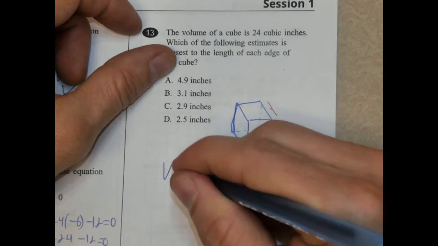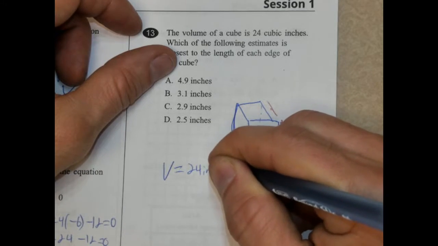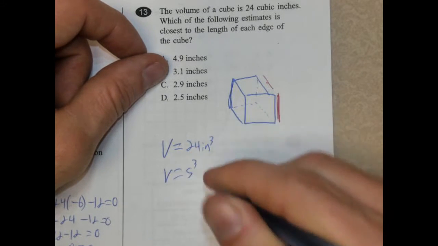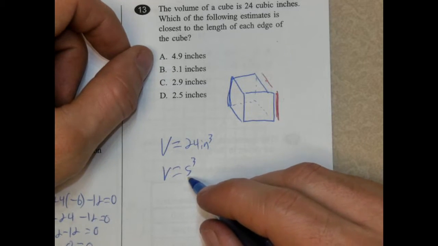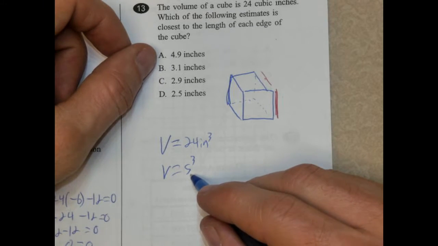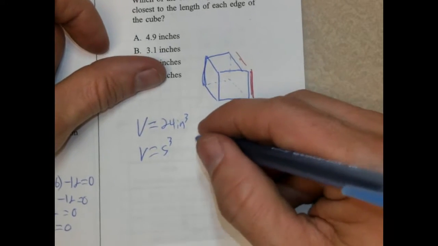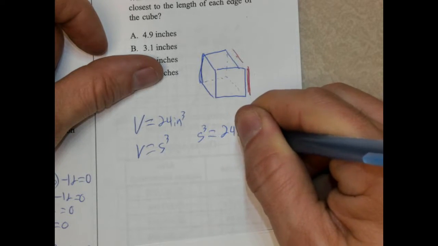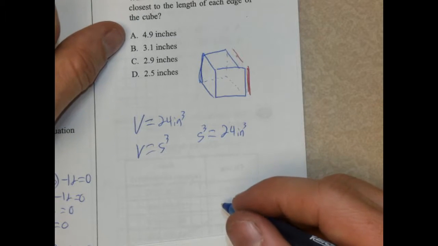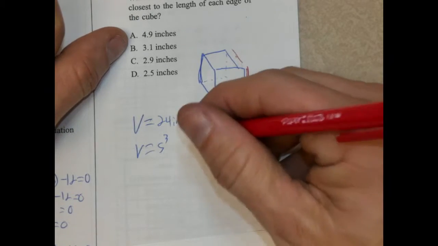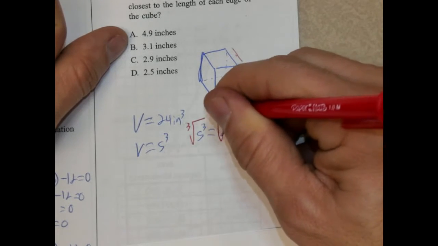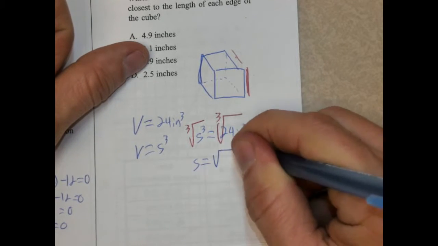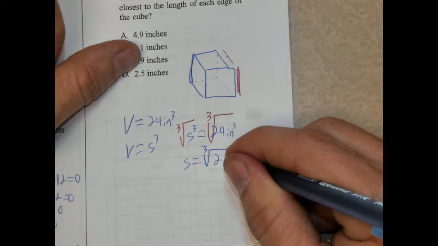So we know the volume is 24 cubic inches, okay? We know the formula for the volume of a cube is V equals S to the third power. S standing for the edge, the length of an edge. So we're looking for S. We're estimating that, okay? So we're going to say S to the third power is equal to 24 cubic inches, okay? And in order to find S, we would need to take the cubic root, which is like the square root, but instead of a number that's multiplied by itself twice, it's going to be 3 times. So S would be equal to the cubic root of 24.